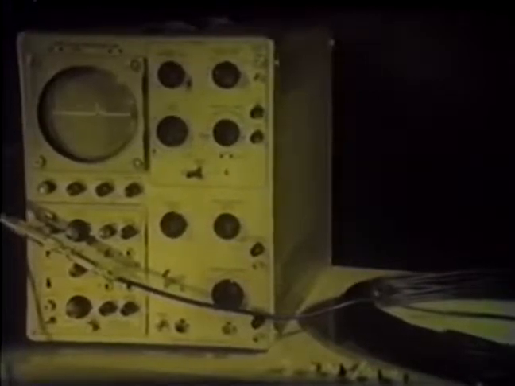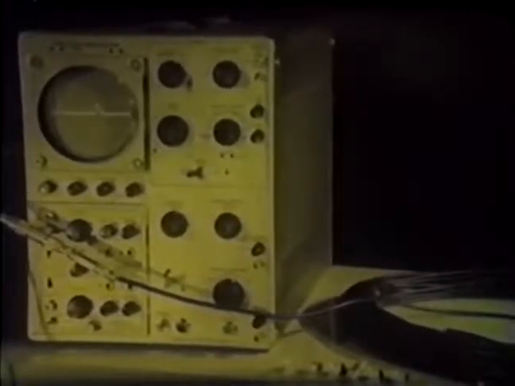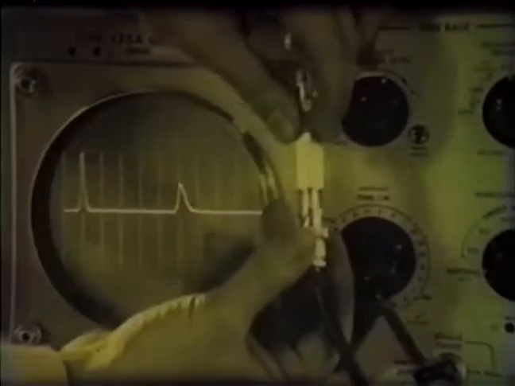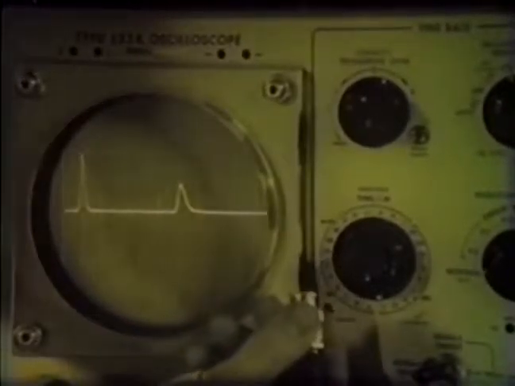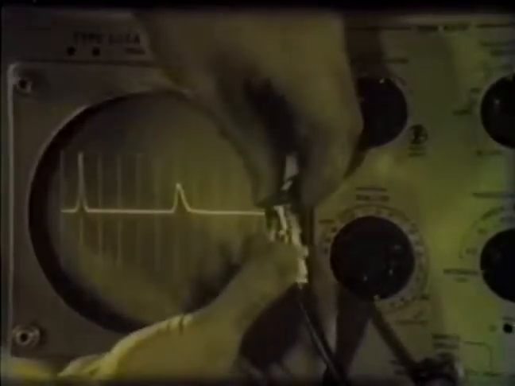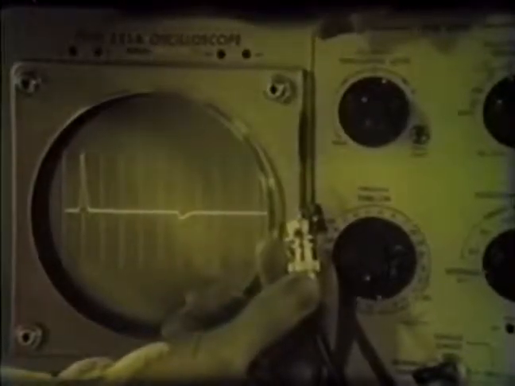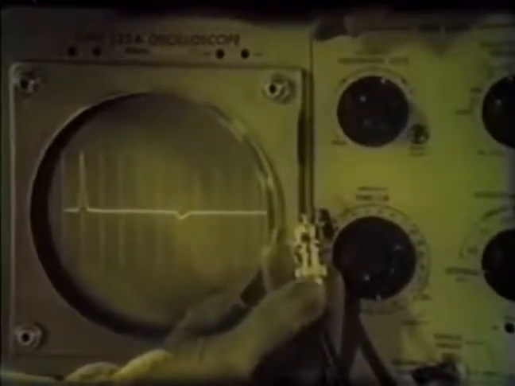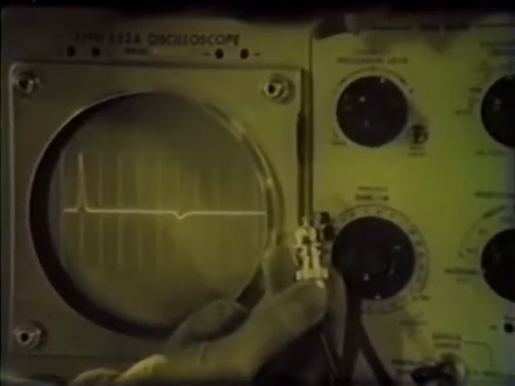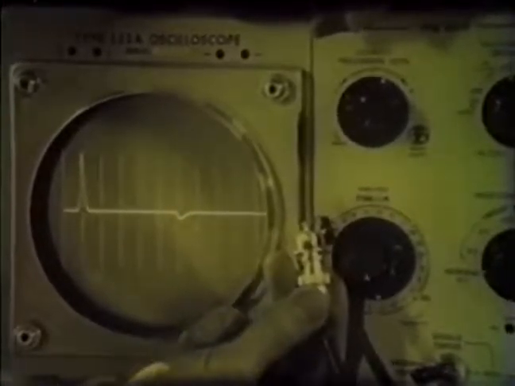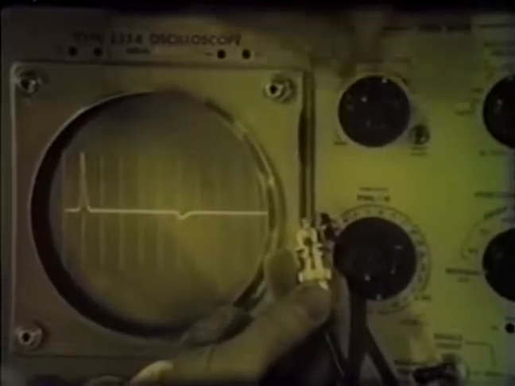So far, we have shown reflections under extreme conditions of mismatched terminations, that is, completely open or completely shorted. Let's go back for a moment to our proper 93 ohm load. We'll change that load to 56 ohms. Notice we have a reflection, but not as great in amplitude as an open or shorted line. Some of the energy is being absorbed by the 56 ohm resistor, but not all of it.